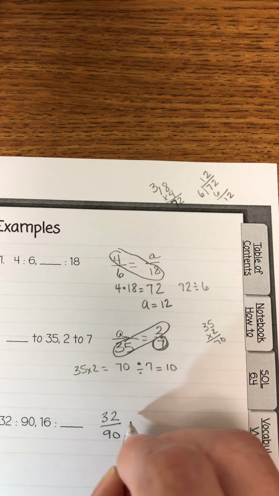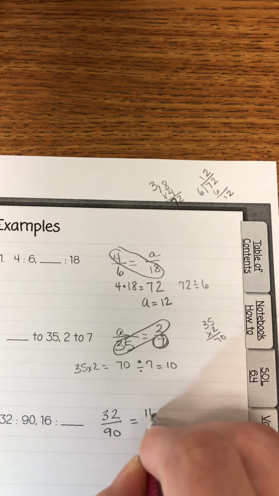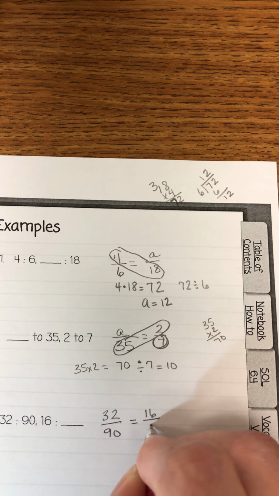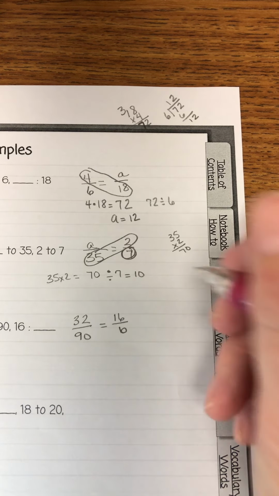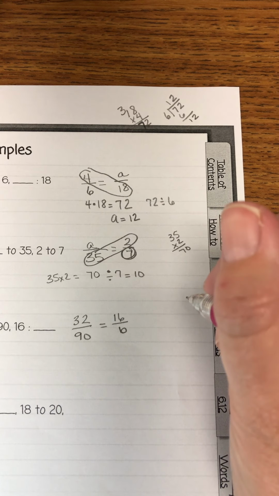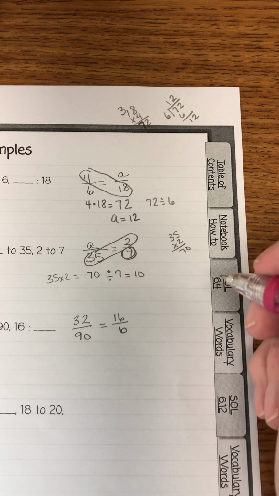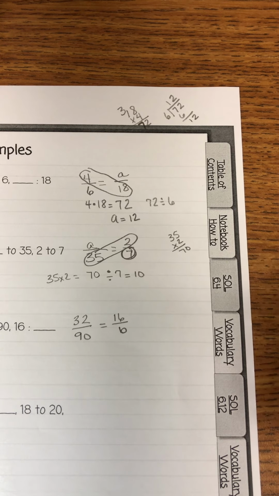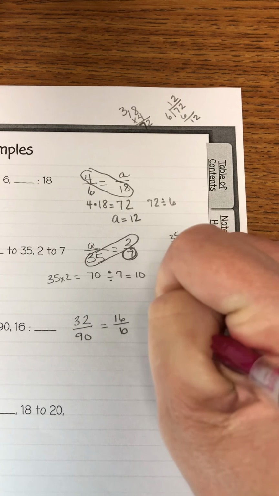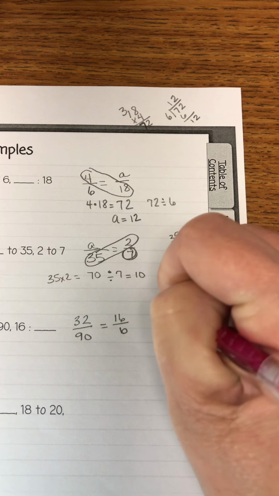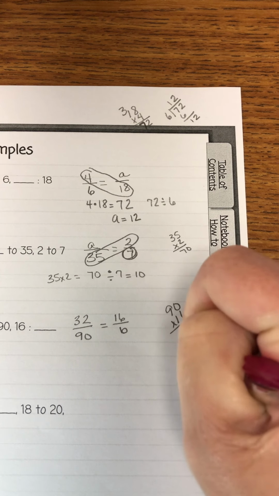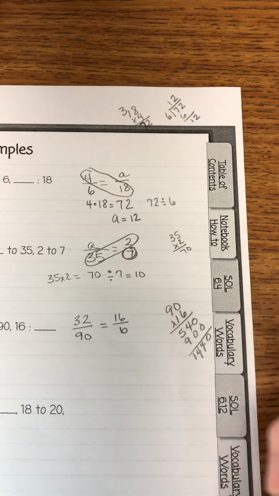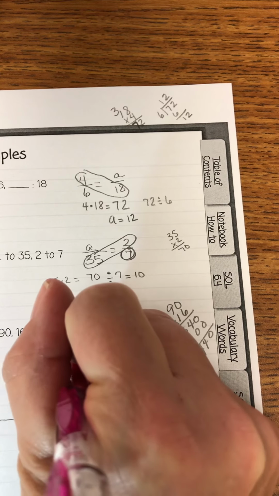All right, so 32 over 90. And that's equal to 16 over something. And again, we don't know, so I'm going to switch it up on you. I'm going to put the variable b there. And again, you're going to need to multiply these. Now, if you have your Desmos calculator, you can use it. Right now, my Desmos is on my phone, and I am using my phone to record, so I don't have the calculator feature with me. So I have to do it the good old-fashioned way. So that's going to be 0. That's 54. 0 for your placeholder. So that's 1,440. Woo, that's a big number.